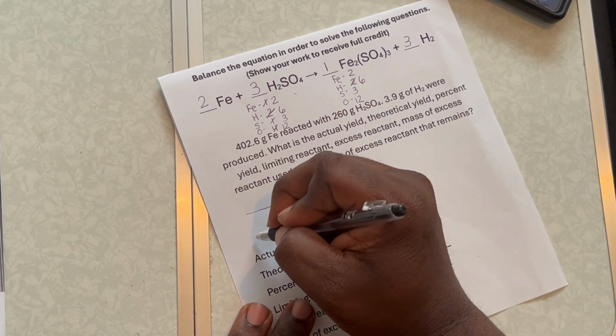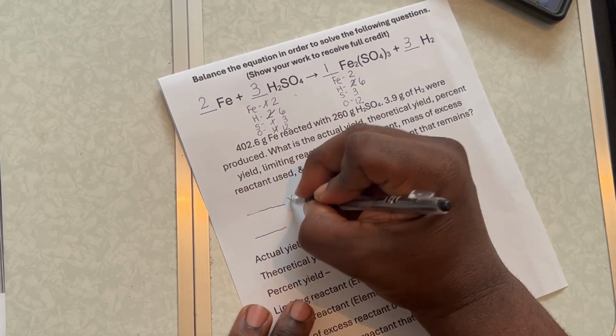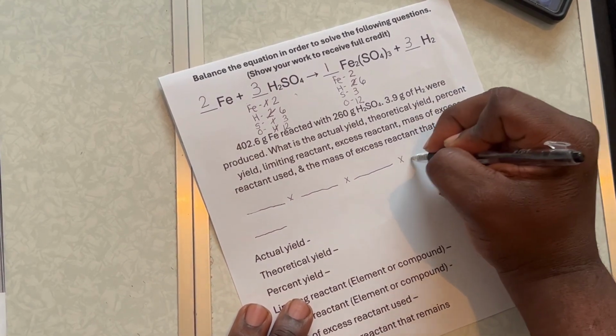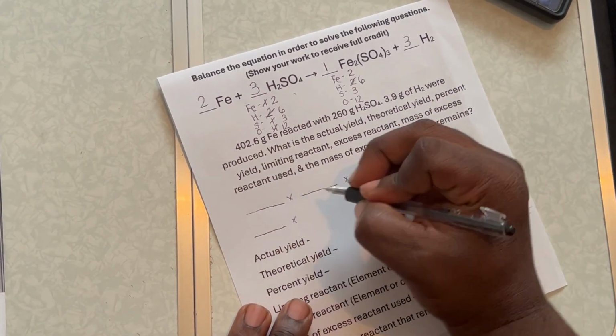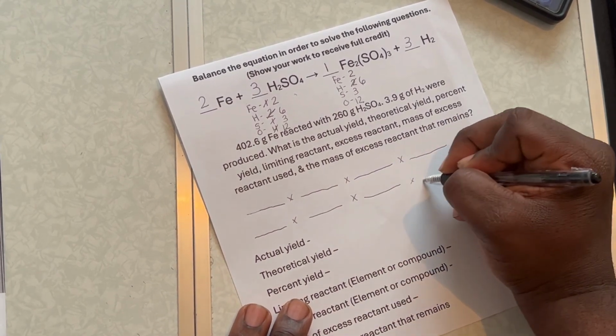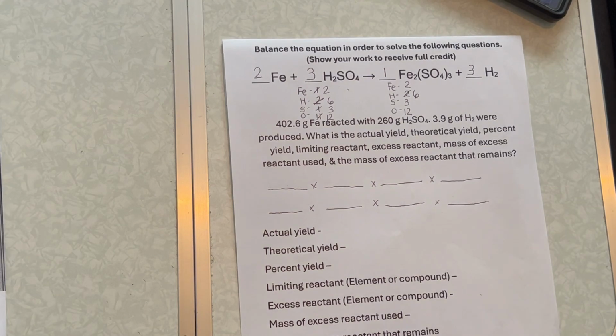So I'm gonna set my lines up. 1, 2, 3, 4. 1, 2, 3, 4. So for both of these, I'm gonna put my grams, how much I'm starting with for my reactants, on the top line for each one. In stoichiometry, whatever they give you goes on the first line. Whatever you're looking for goes at the top of the last line.